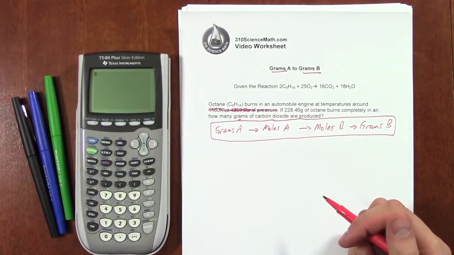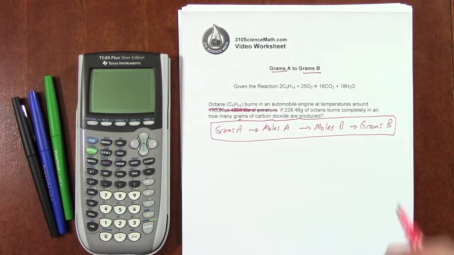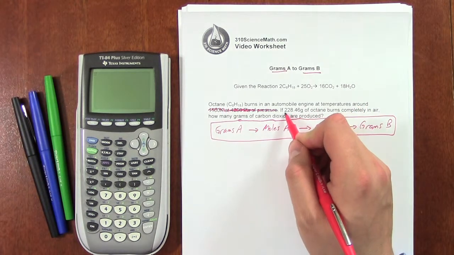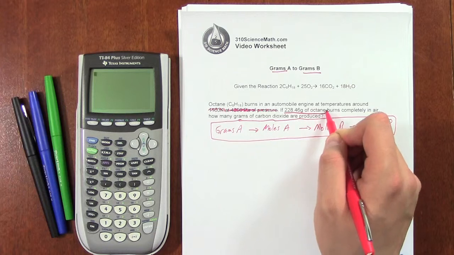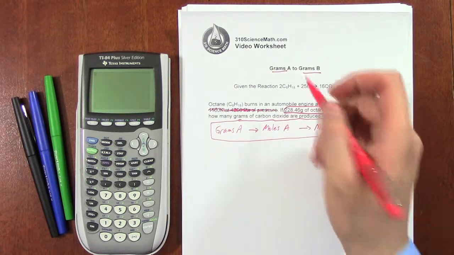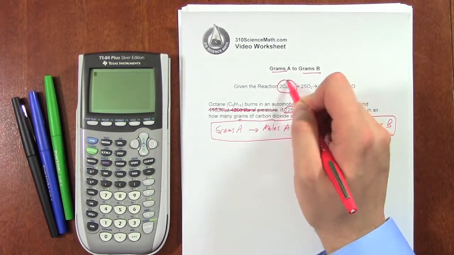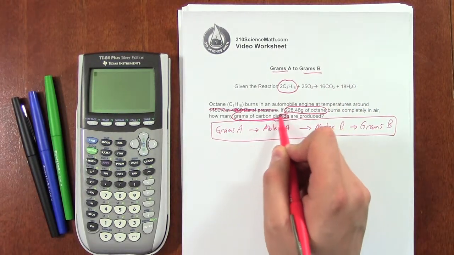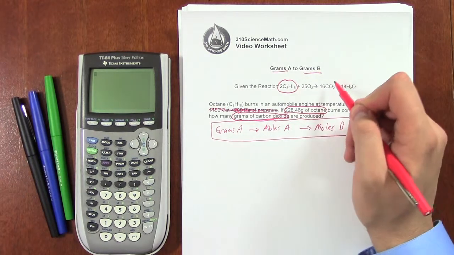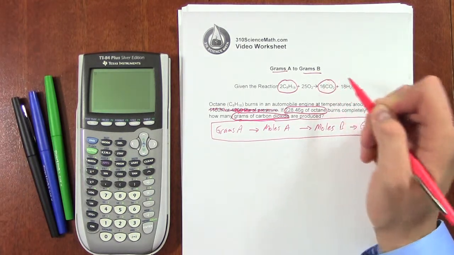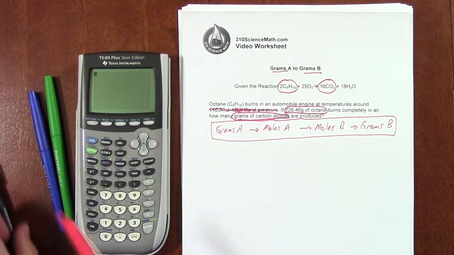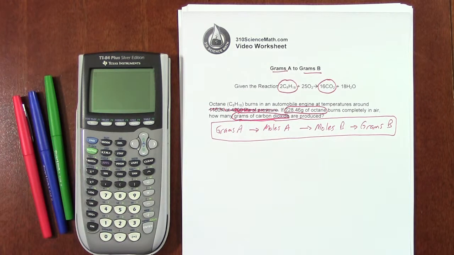Now that we know that, we have to figure out what is A and what is B. The given information is this: we've got this much octane. So we're going to focus on the octane, which is here, and we need to figure out grams of carbon dioxide. You may not know the formula for carbon dioxide, but it's CO2. That's something you should definitely memorize. You can memorize the octane formula too. You can be super smart.